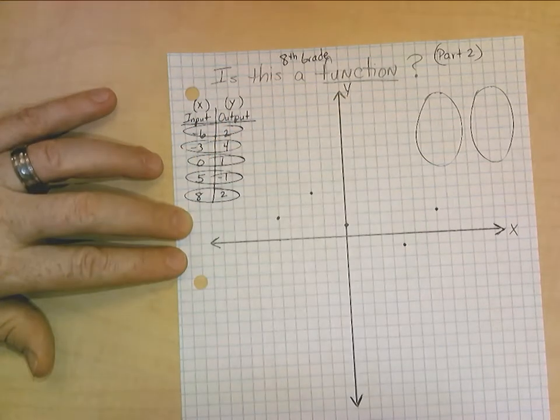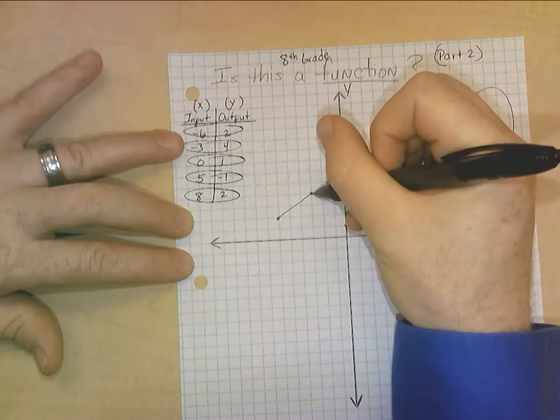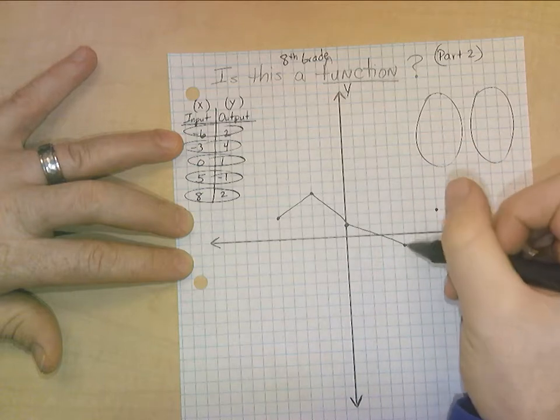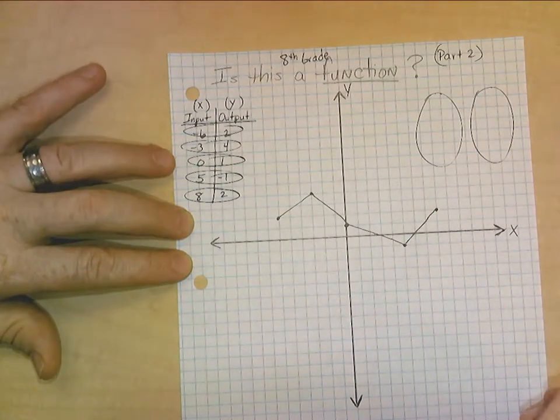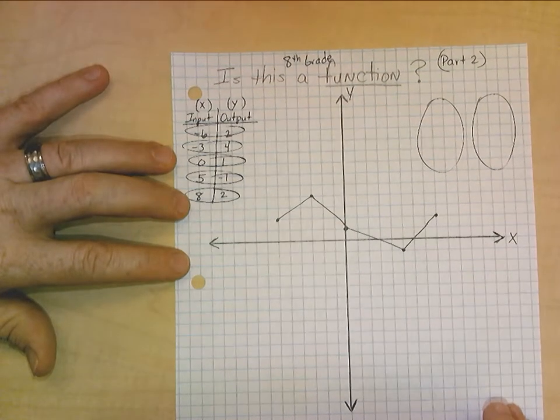If we were to connect those, basically you're not getting a straight equation, right? In this situation, it's called a function. This function is definitely not straight. You've got turns and different slopes and all sorts of stuff.